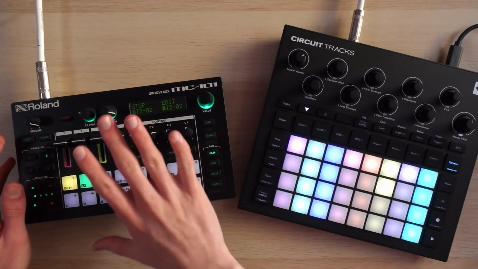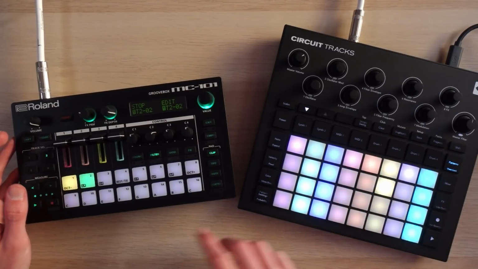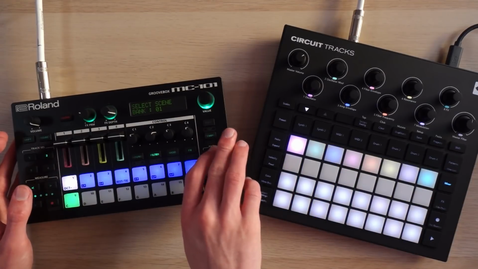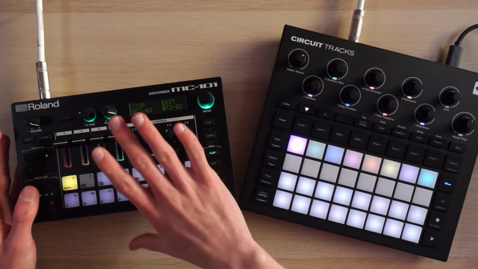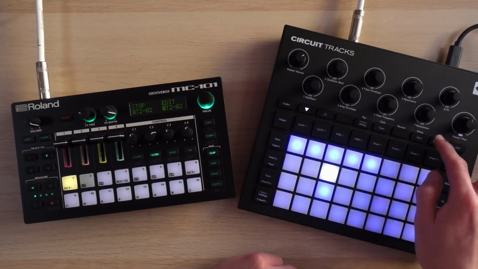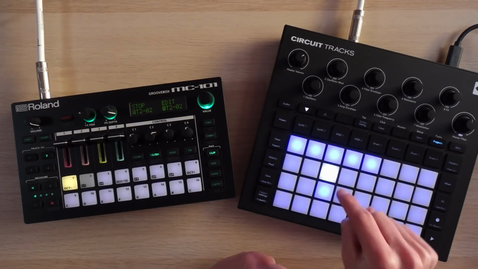So on a pattern or clip level, this wins, in my opinion, because everything is just on one page, whereas with this, you have to switch back and forth. On a scenes level, I would say these are roughly equivalent, but for the Roland MC-101, that's where it ends. For the circuit tracks, you also have projects. And let me demonstrate this right now. You can switch between projects as if they're scenes.